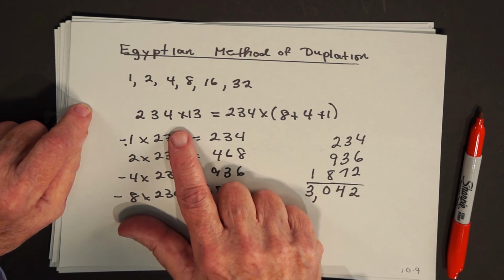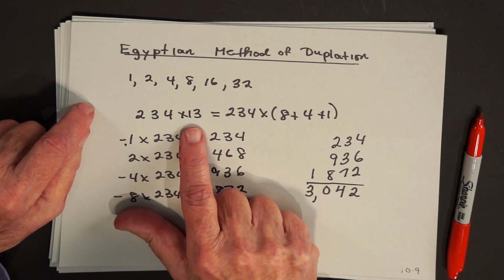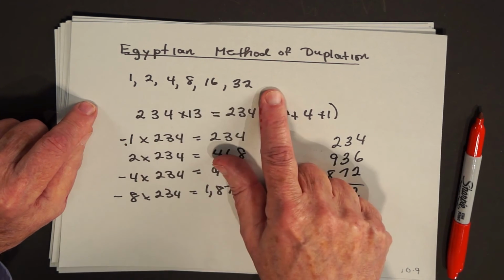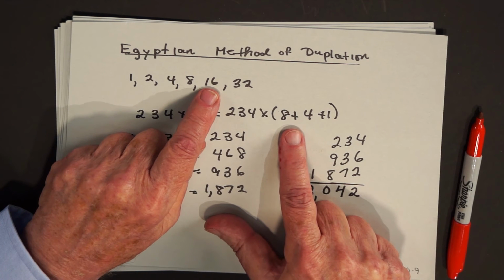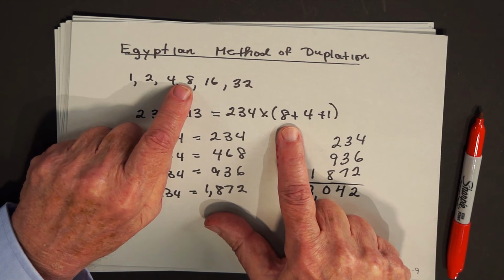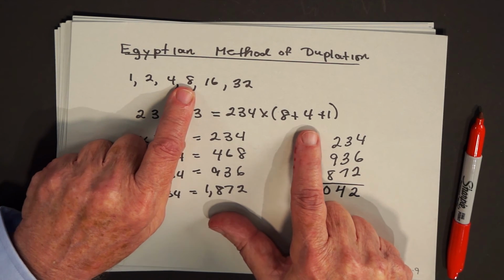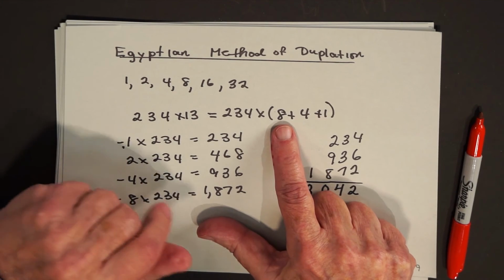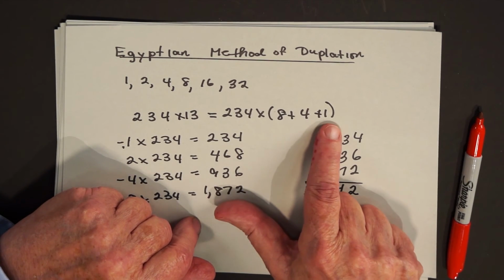For example, let's go back to the problem of 234 times 13. How can I rewrite 13 in terms of this? Well, I can't take out 16 from 13, but I can take out an 8. If I take out 8 from 13, there's still 5 left. From 5, I can take out a 4, and there's still 1 left. So I can write 13 as 8 plus 4 plus 1.